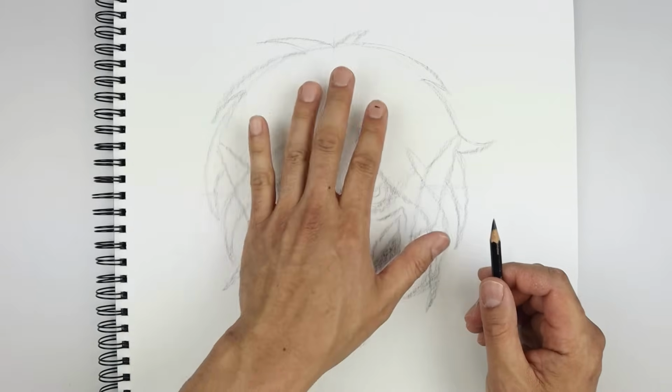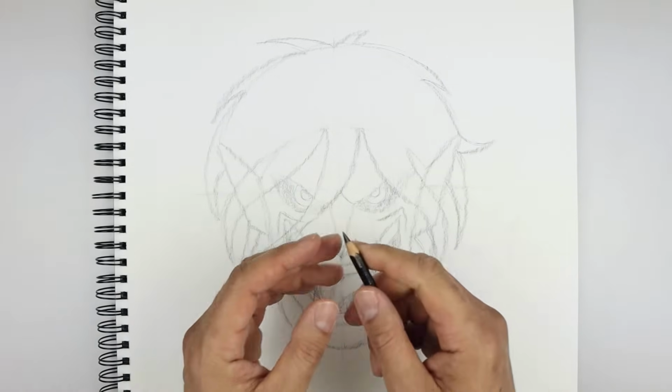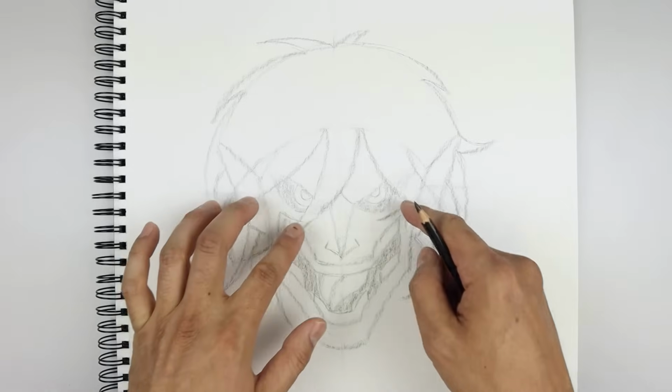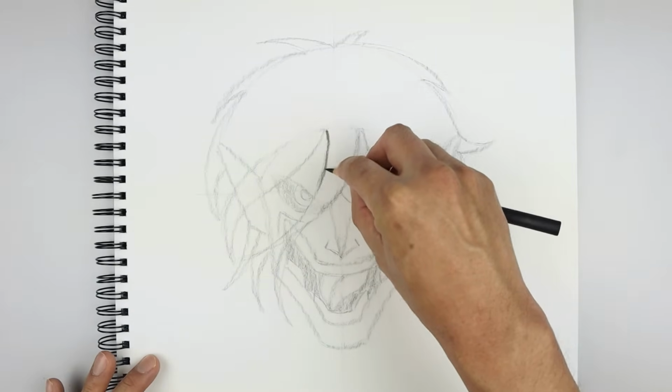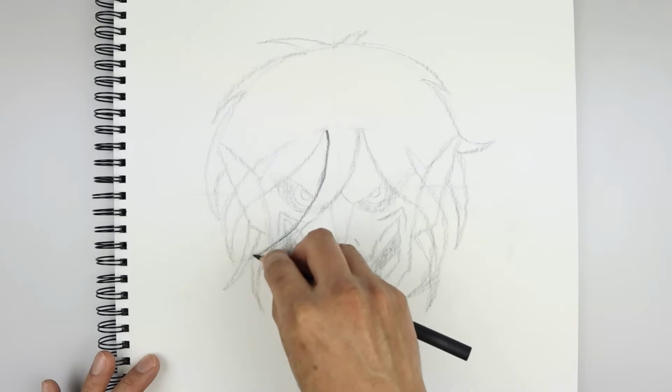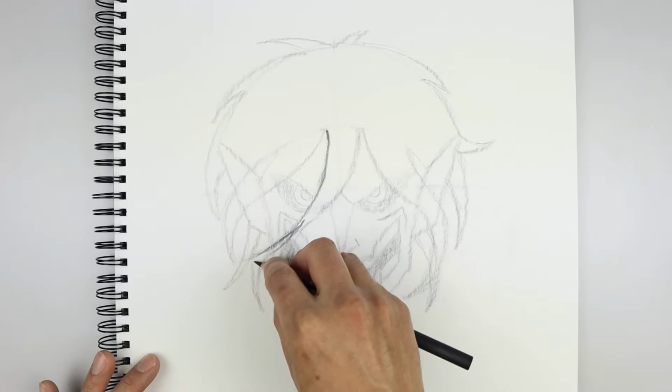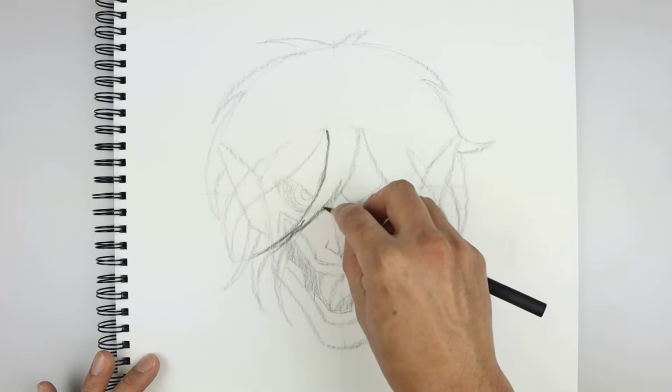Now at this stage, we're going to go in and start darkening up our lines and refining the shape. Let's start with the side edge of our pencil. Let's start with the hair along the front of the head. Starting up here, we're just going to darken this up. Coming down, and just bending that out. Just kind of adding a few more strands along the way.